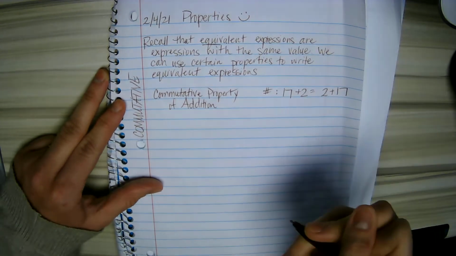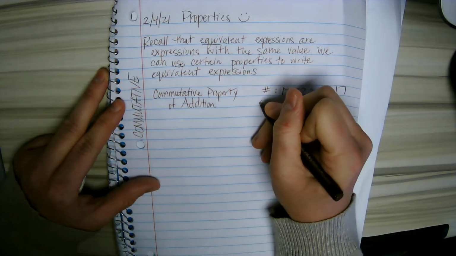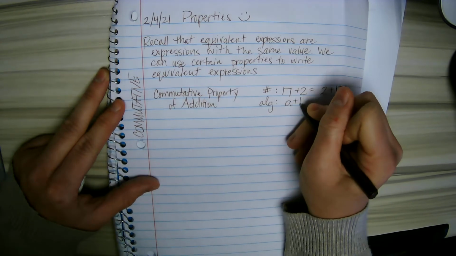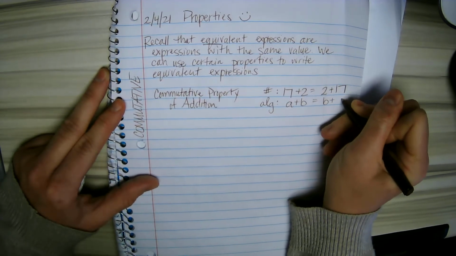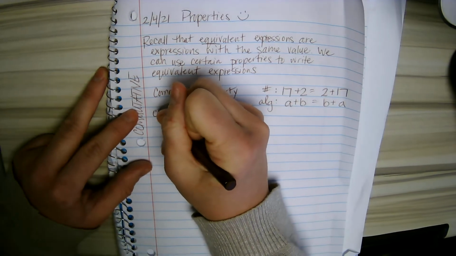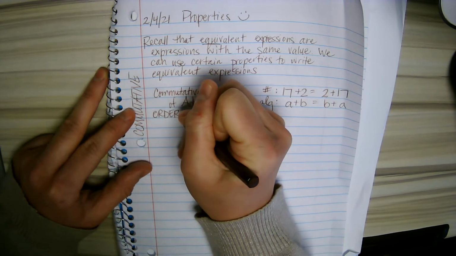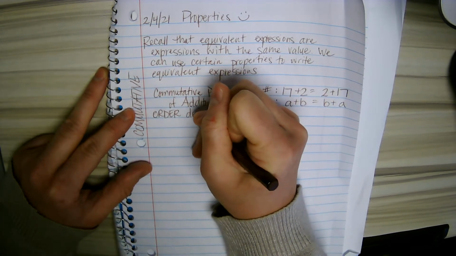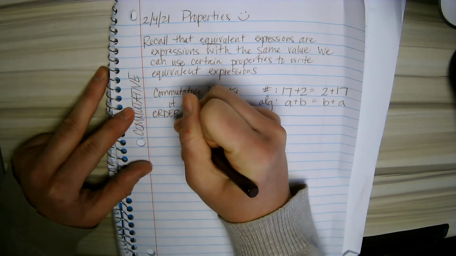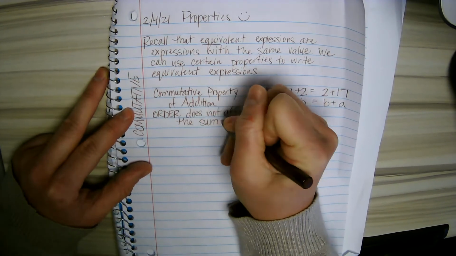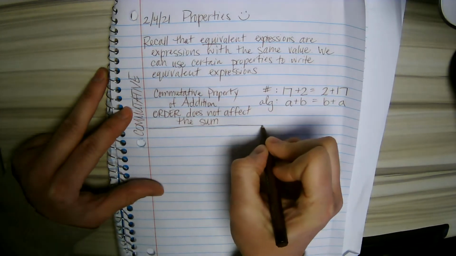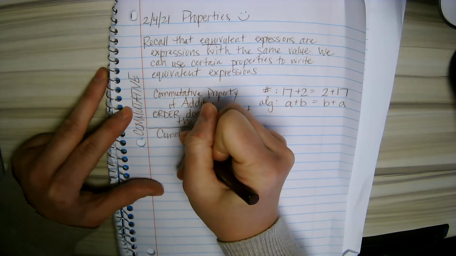It doesn't matter where they move to, right? Our algebraic example would be a plus b is equal to b plus a. Doesn't matter which way they're moving, right? They commute. So the order does not affect the sum. Okay?